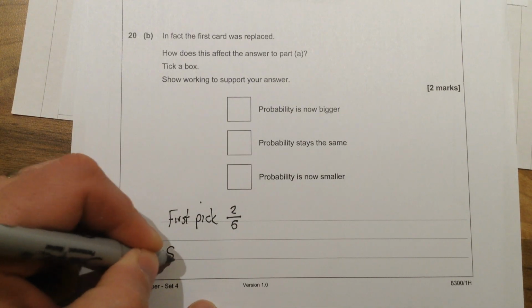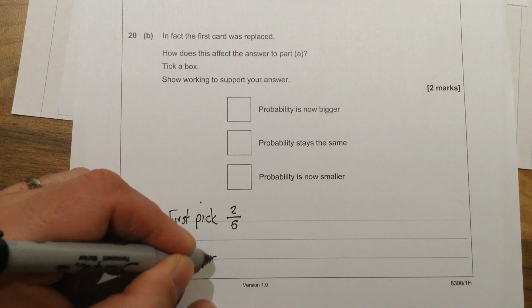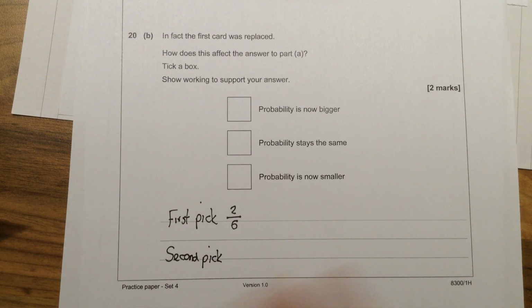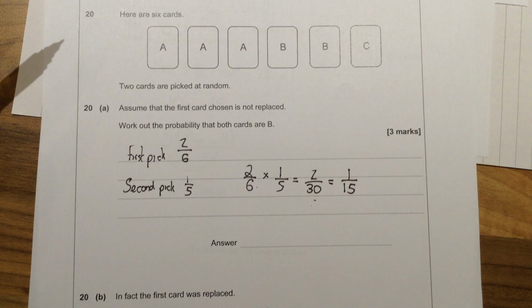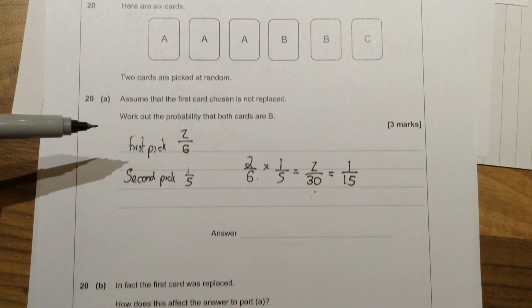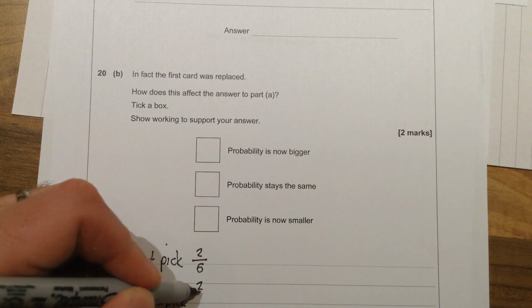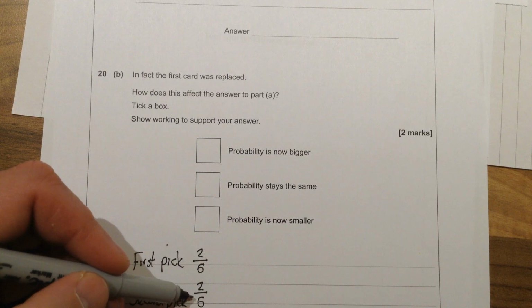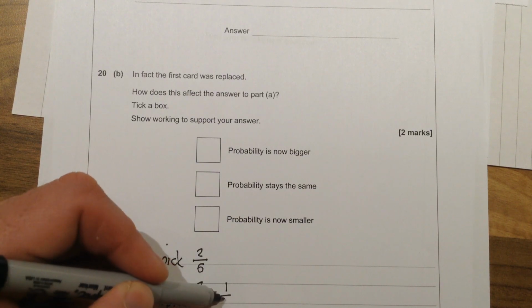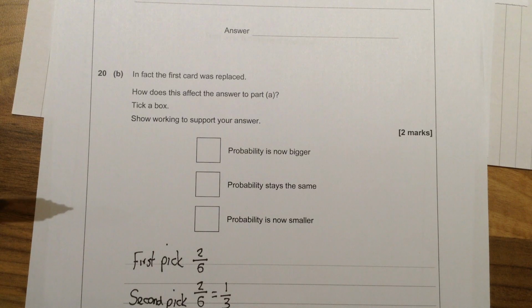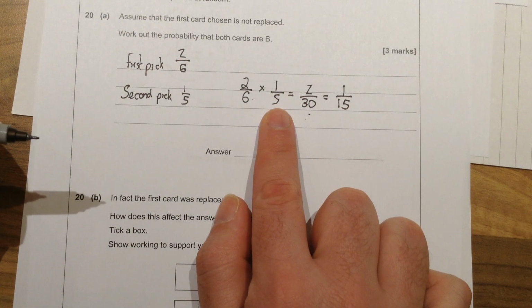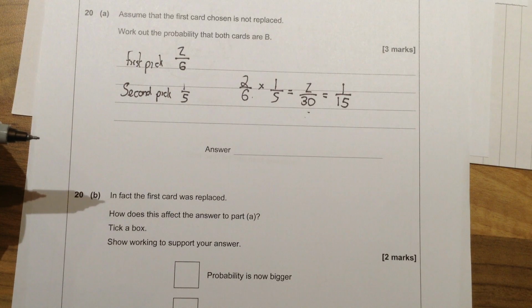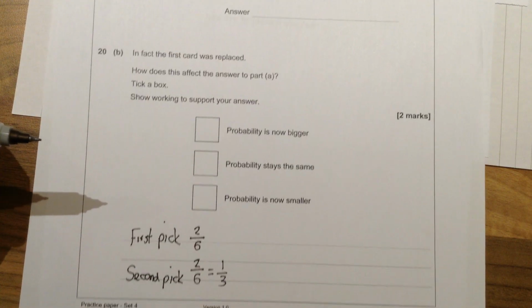For the second pick, it's no longer 1 out of 5. All 6 of these cards are available again. So for the second pick, it would still be 2 over 6. Well, 2 over 6, that's actually the same as a third. So without actually doing any calculations, all we need to show and say is that because 1/3 is bigger than 1/5, this answer, when we multiply these two together, must actually be bigger.